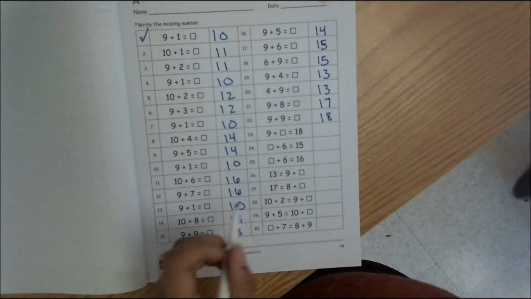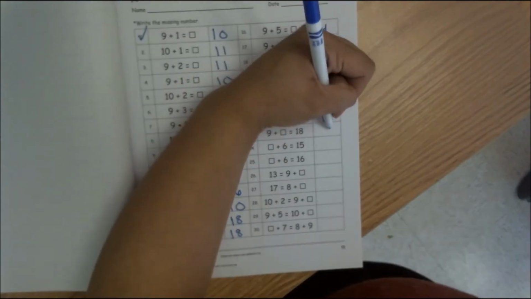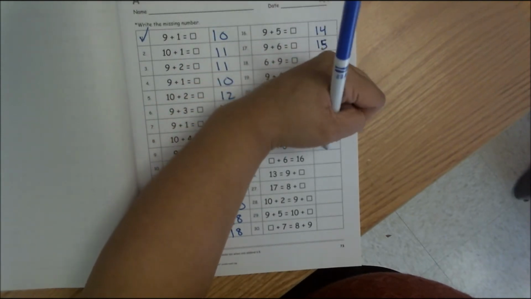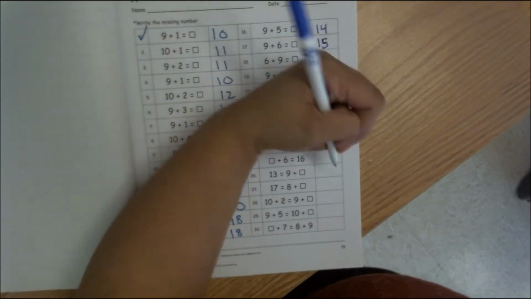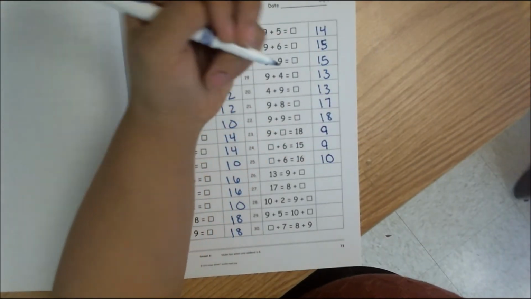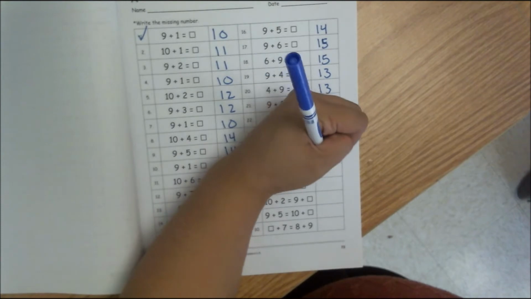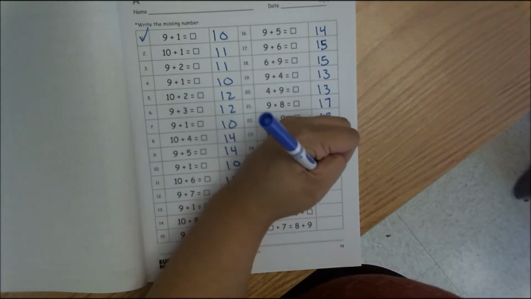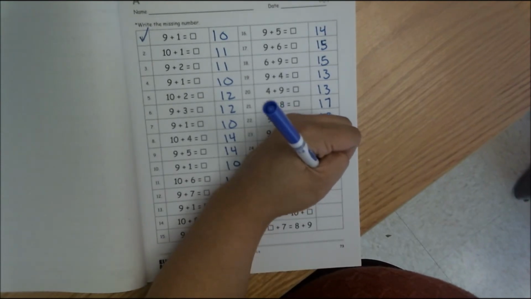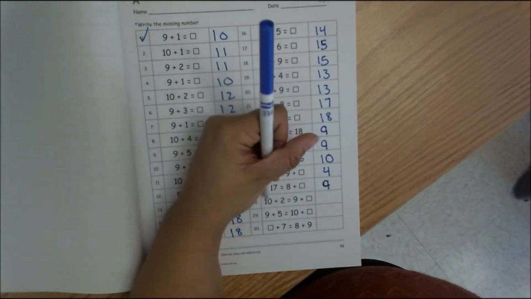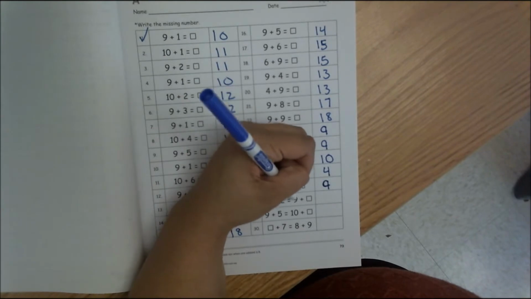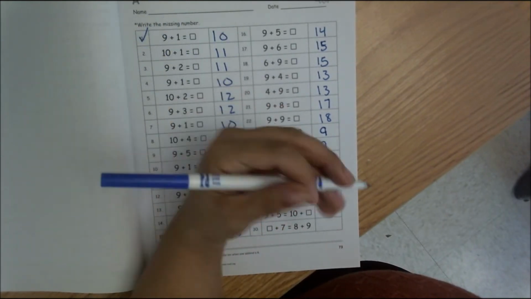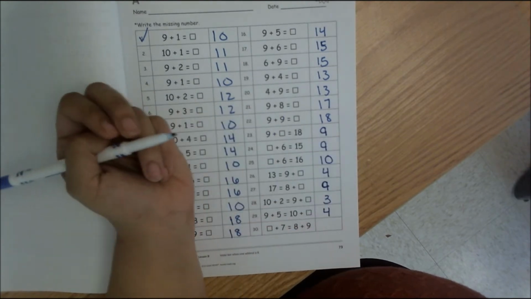The missing part is moving around. So 9, 9, 10, 4, 9. So 10 and 2 is 12. It's equal to 9 plus 3. 9 and 5 is 14, so that's the same as 10 and 4.